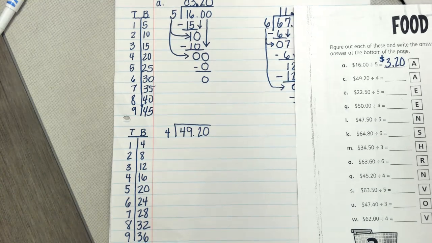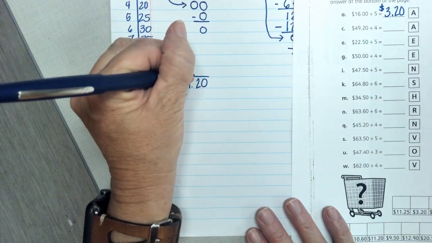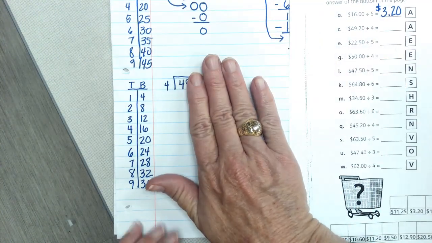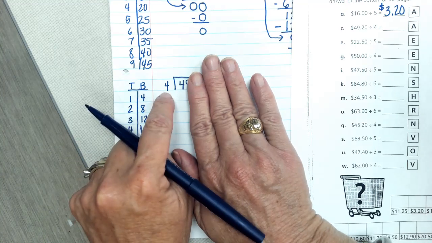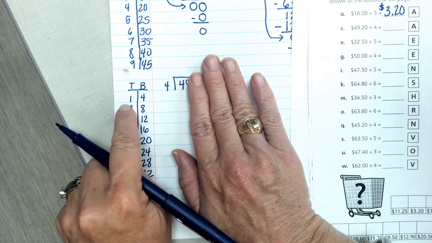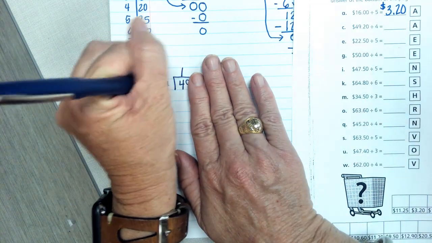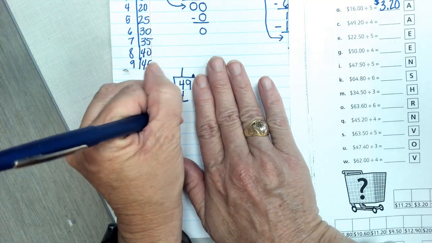Alright, so now that we've got all of our count by 4s, we're going to go ahead and pop our decimal up first. We're going to ask ourselves how many groups of 4 are in the number 4. So when I go over here to my top-bottom chart, when I get the number 4, there would be one group. 1 times 4 is 4, and 4 minus 4 is 0.